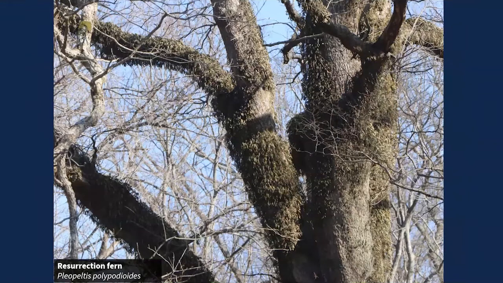There are some ferns that are epiphytic. This is resurrection fern growing on a tree here in Illinois. These are epiphytic plants; they grow on other plants. They call this one resurrection fern because it tends to dry up and shrivel in dry conditions, but will resurrect itself when it gets a little bit of water and green right back up. It reminds you of those live oaks from down south with the Spanish moss and resurrection fern on them, but we do have some of that in Illinois.